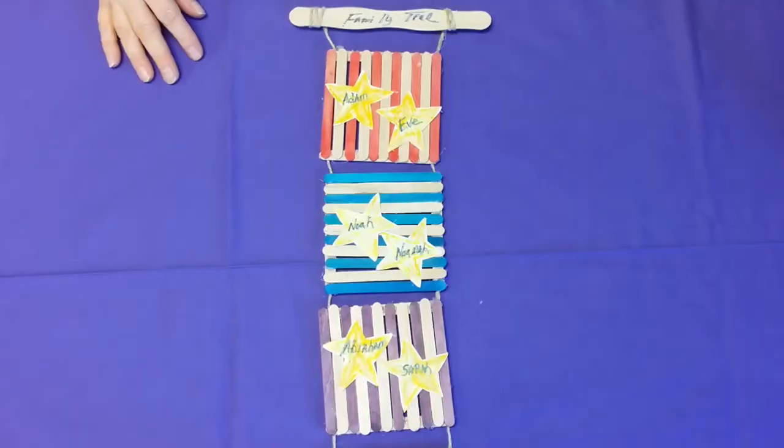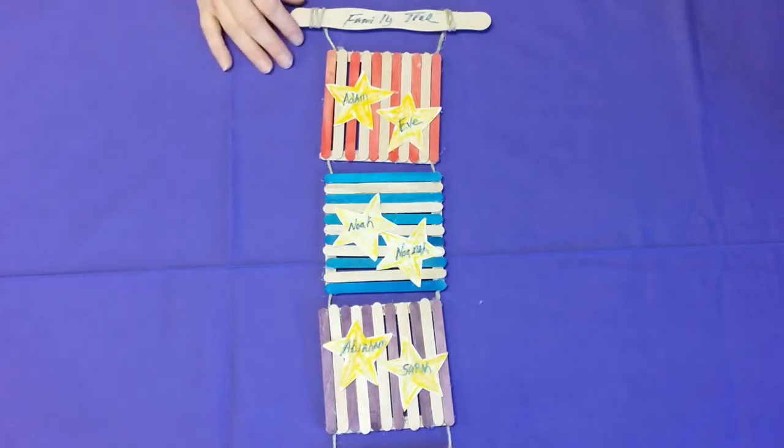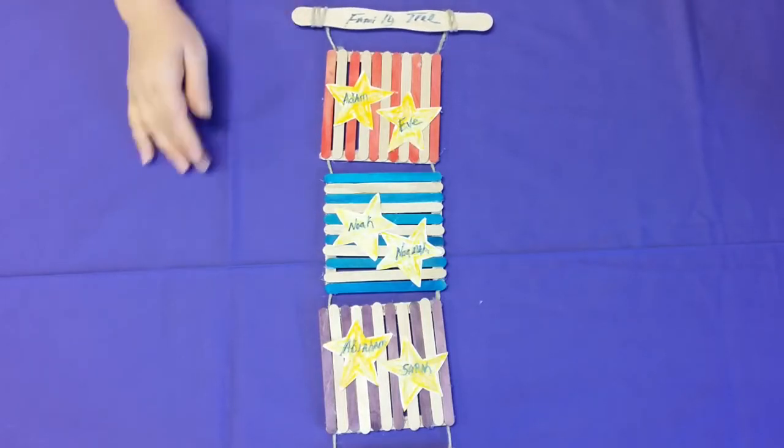And that starts out with Adam and Eve, Noah and his wife, Abraham and Sarah, who are Isaac's parents, and then Isaac. This is our completed craft. It's the family tree of Isaac.